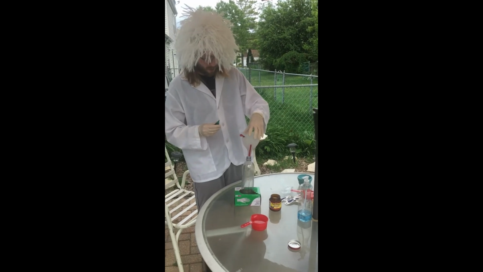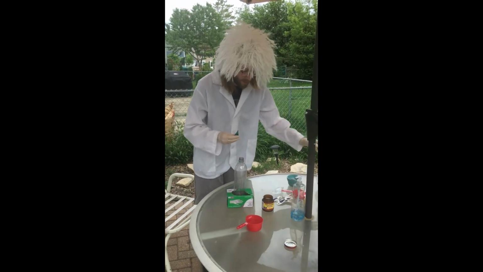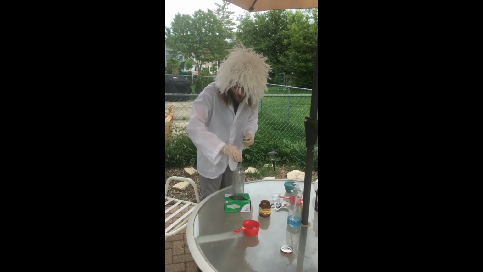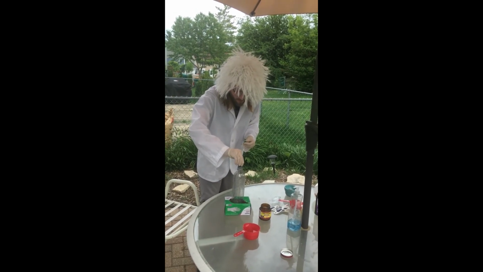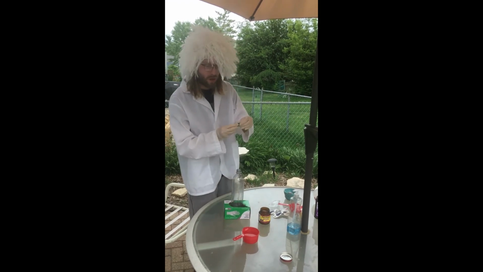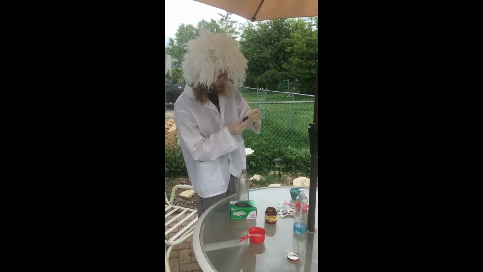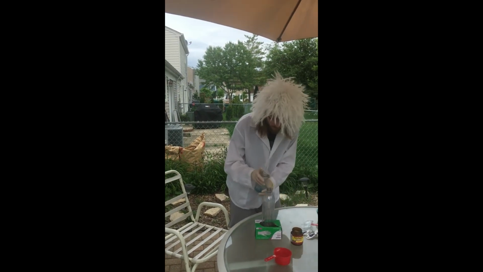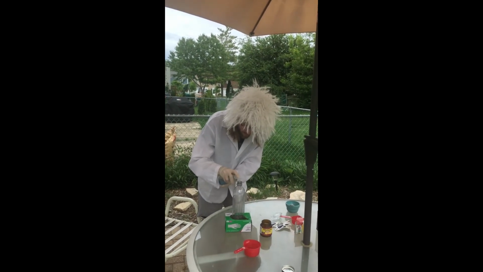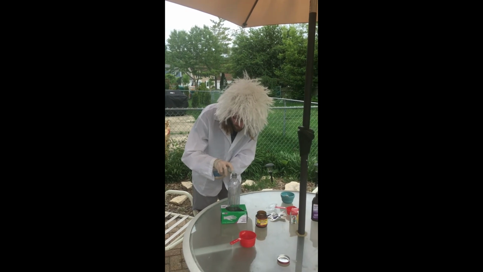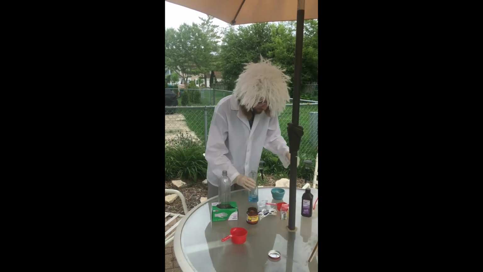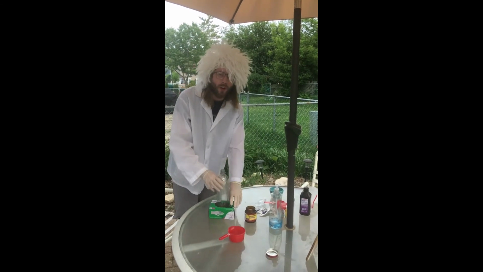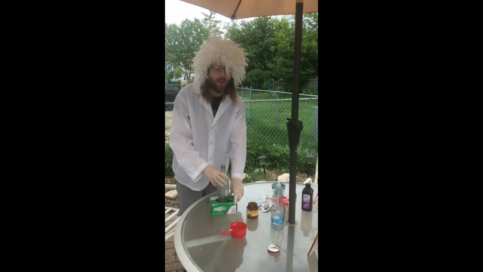Probably take the funnel off for these. And just a squirt of dish soap to really speed up the reaction. We're going to swirl this around a little bit, and then we're going to add the yeast.